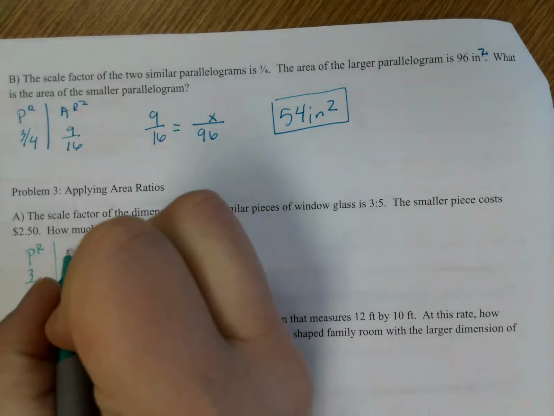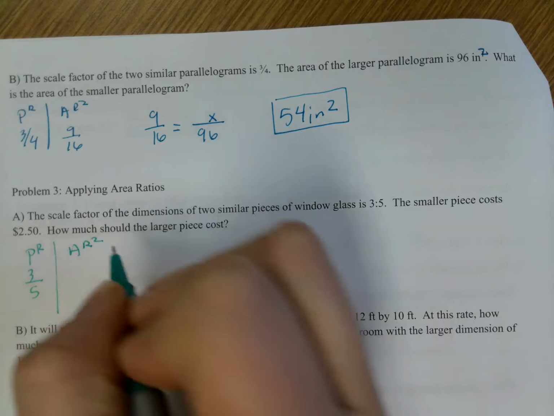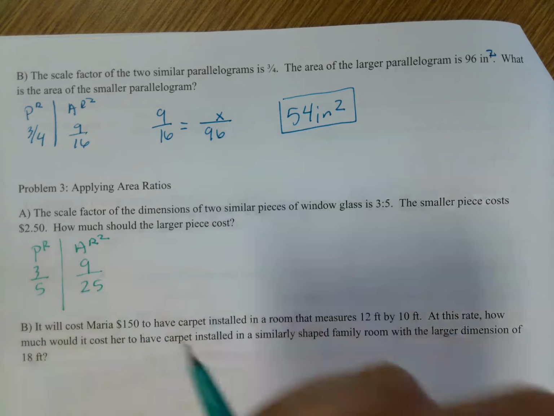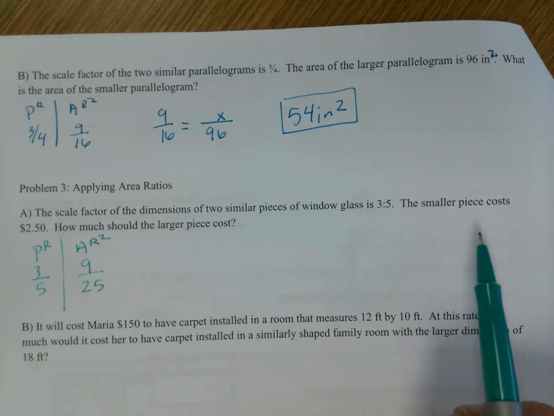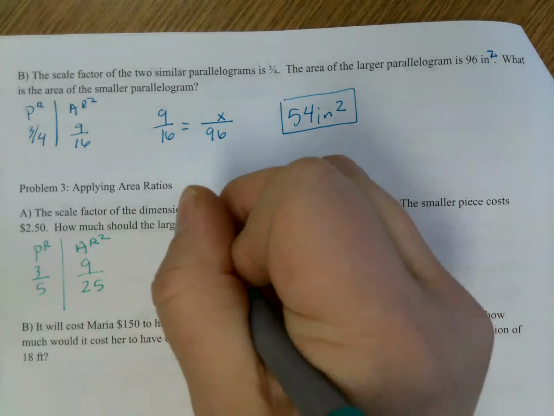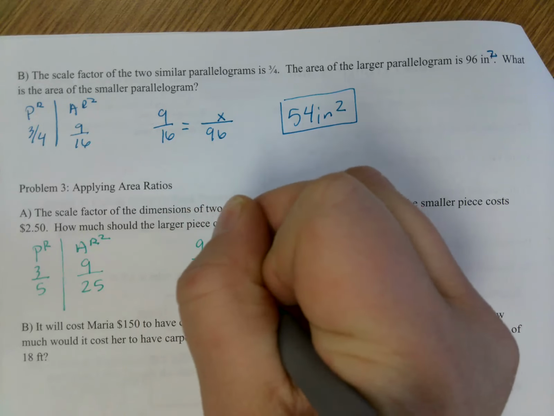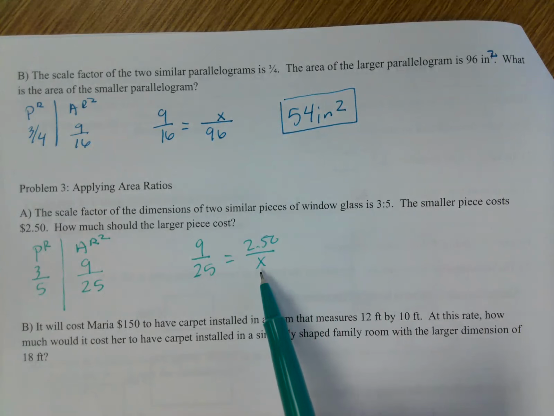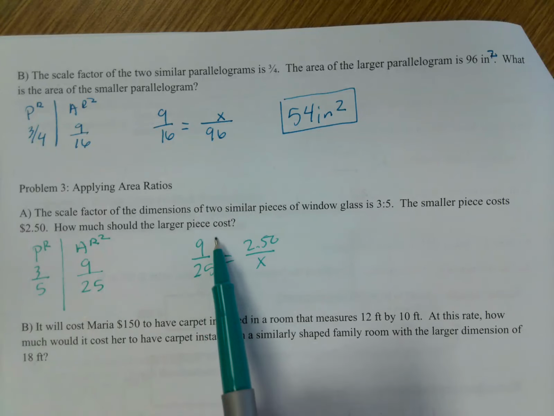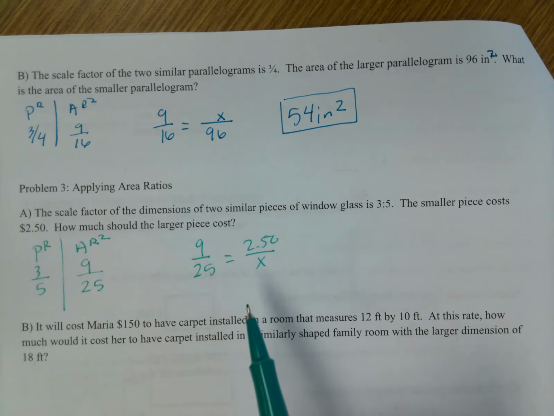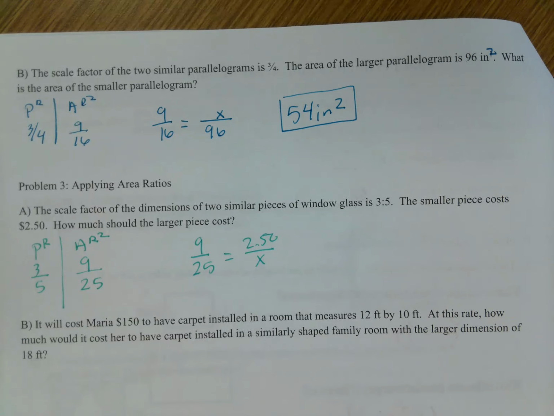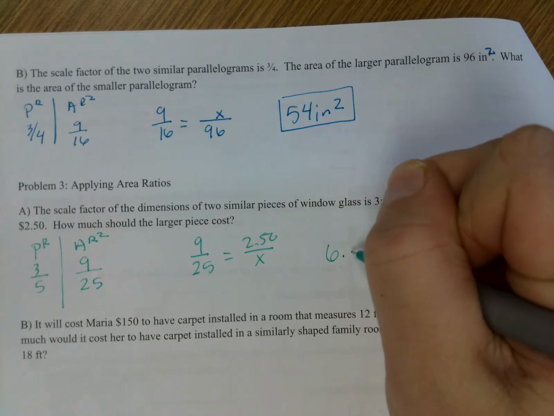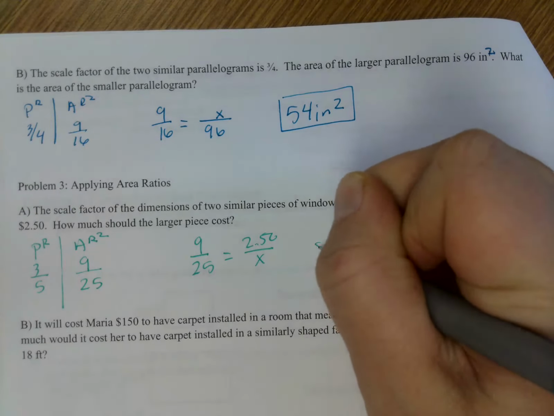Okay, so we need to figure out our area ratio. Remember, area ratio, we would square the top and we square the bottom. So it says the smaller cost $2.50. So when I'm writing up my ratio, $2.50 would go on top, and we want to figure out the price of the bottom. So we can use our area ratio now to try to find this price. I want you to pause the video and try to do the rest by yourself. So then that means that the larger one would cost around $6.94.